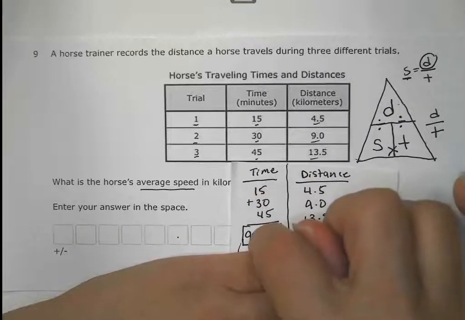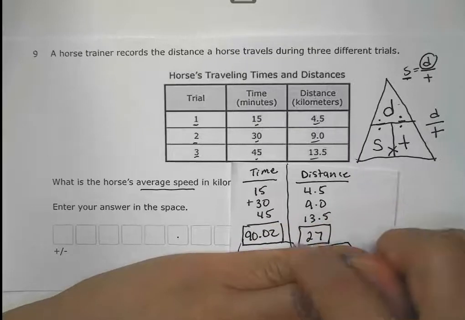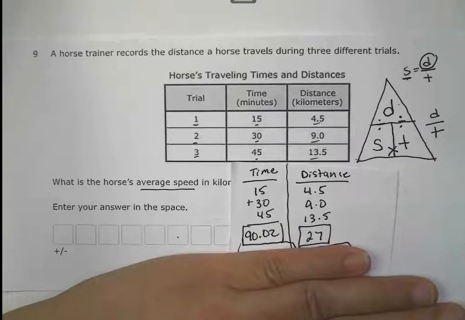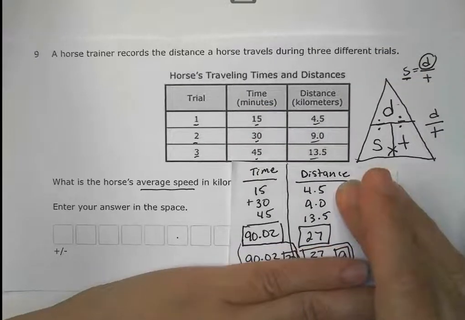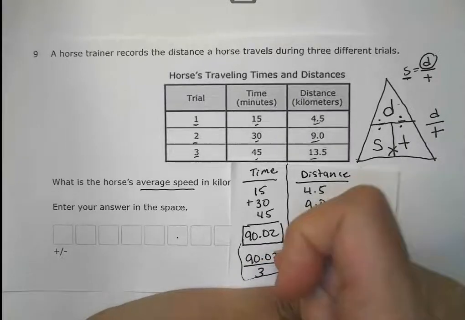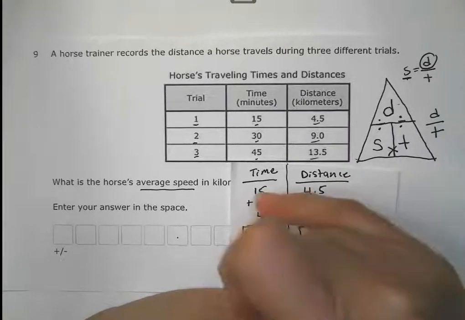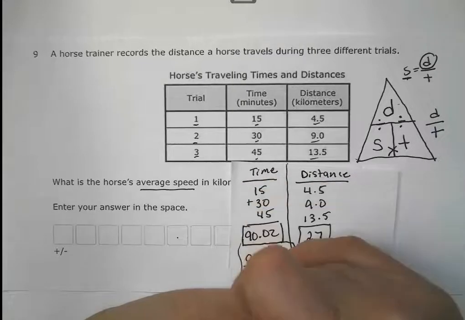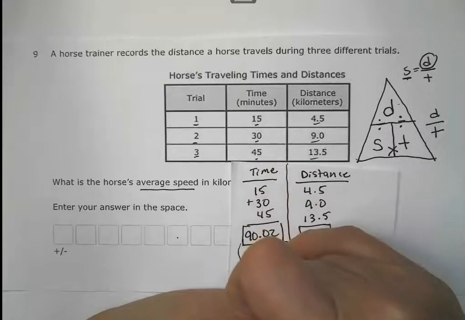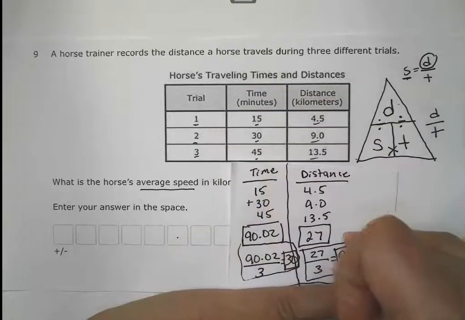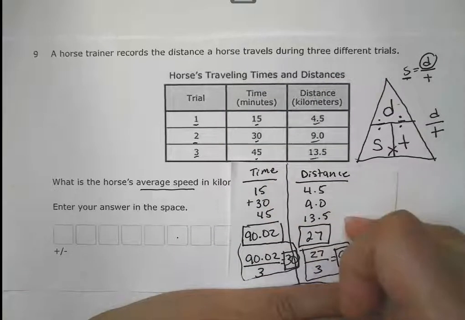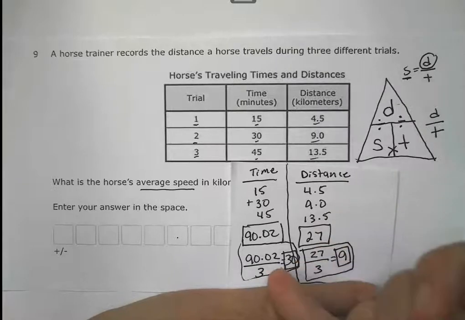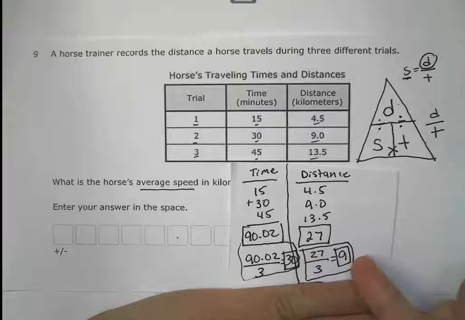So for my total time, I get 90.02. In my total distance, I get 27. Since I have 3 trials, I need to divide each one of them by 3. So I did the division. I put 90.02 over 3, which is going to be my time, and the 27 divided by 3 because I did 3 trials. So my ending answers were 30 for the time and 9 for the distance.